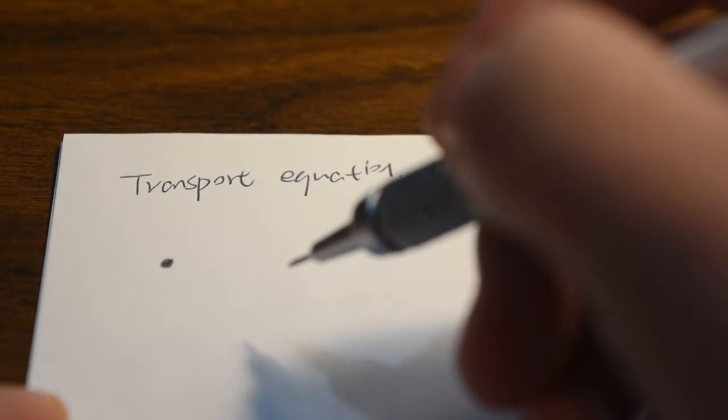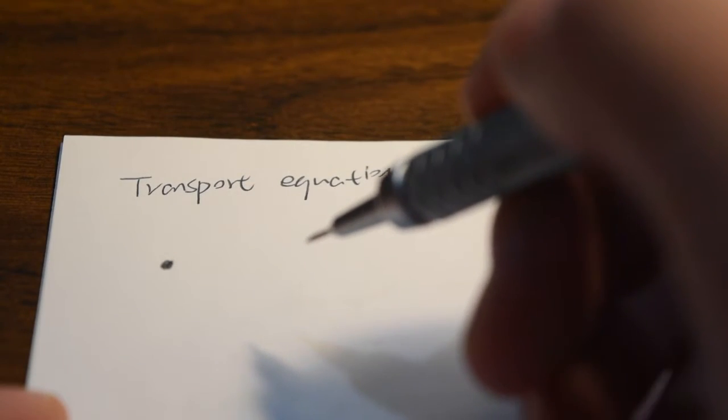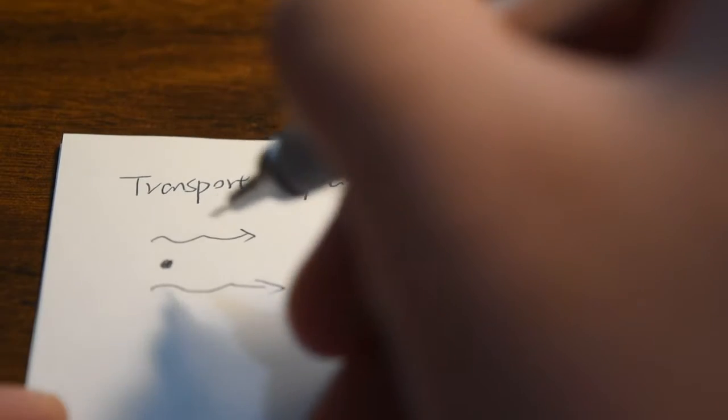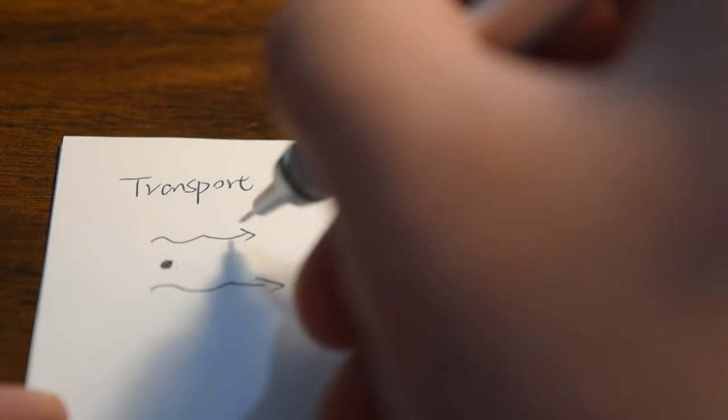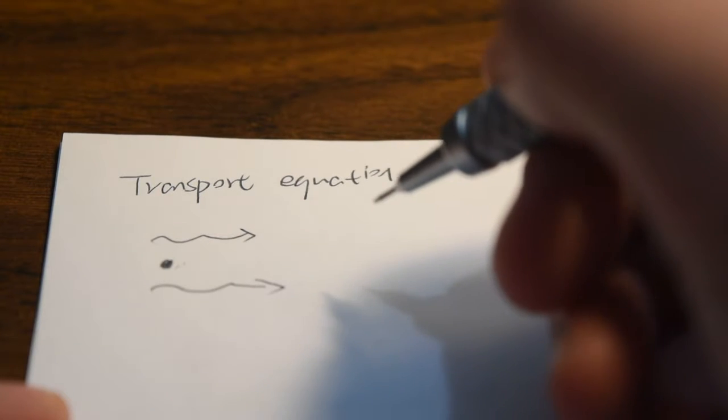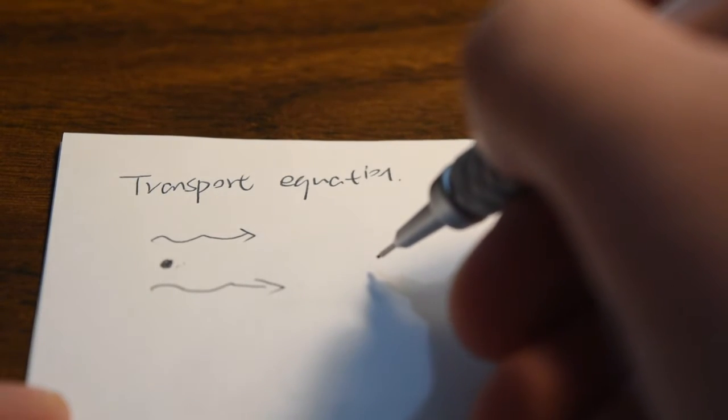Usually it is applied to the transport of a scalar field, like the chemical concentration, always inside an incompressible flow. Like this is the flow, and the quantity will move by this flow, from the mathematical point of view.